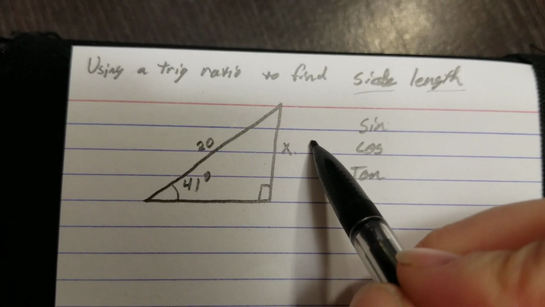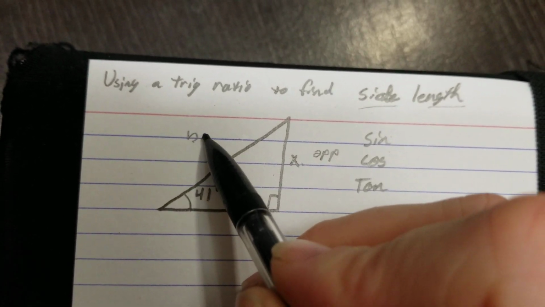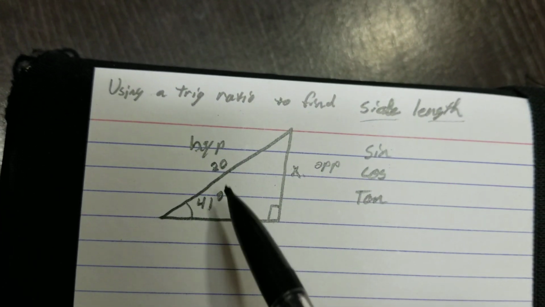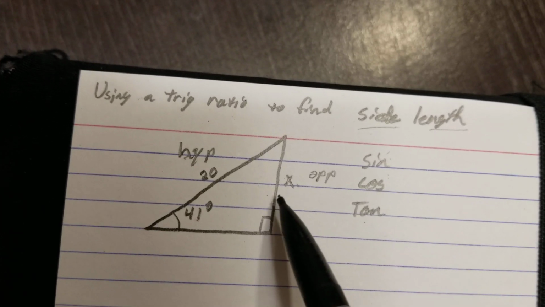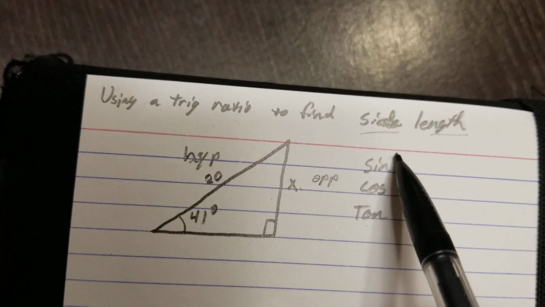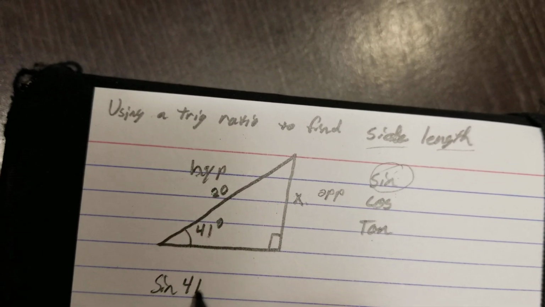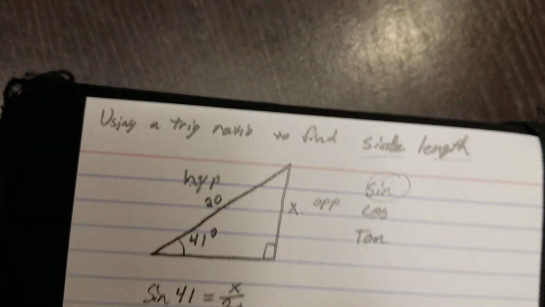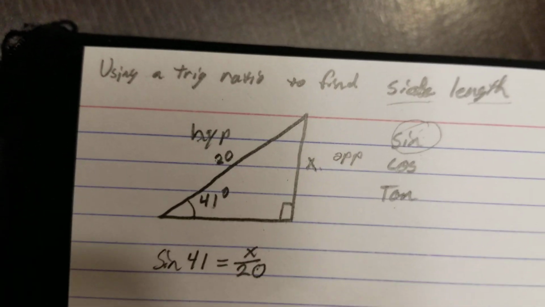This is my opposite side, and this is my hypotenuse. So I need to find one of these ratios that will relate the opposite to the hypotenuse. And the answer is sine. So sine 41 would be x over 20. Yeah, that's a 20. Okay?